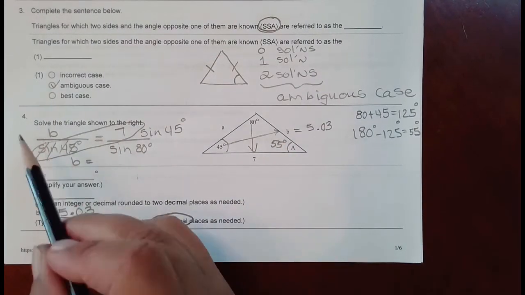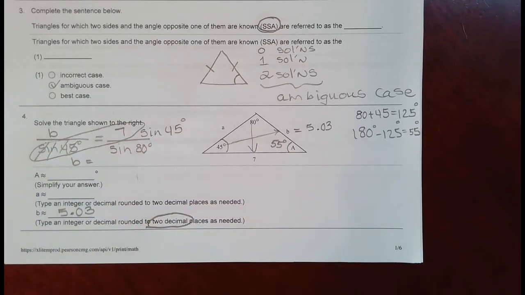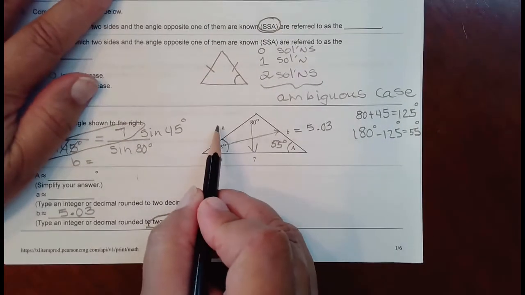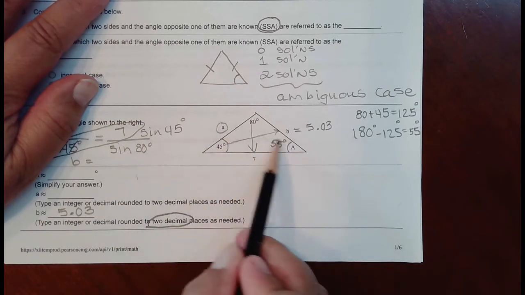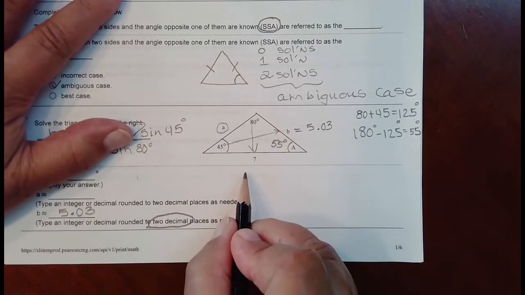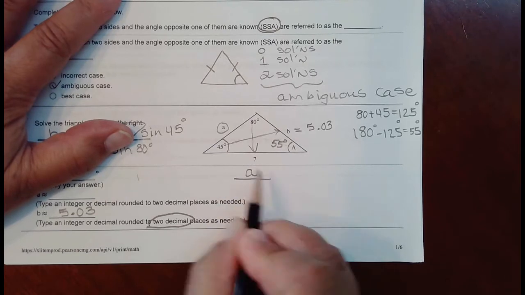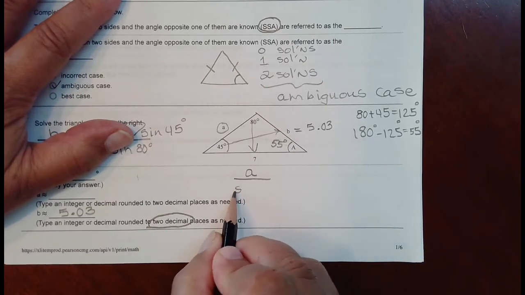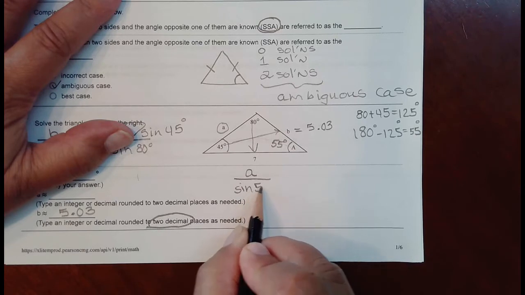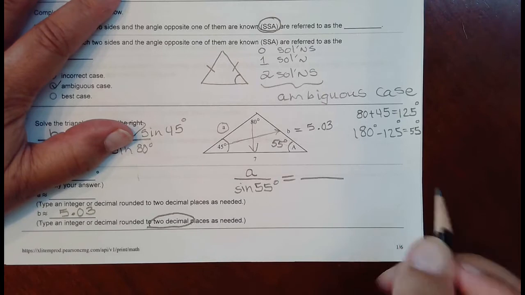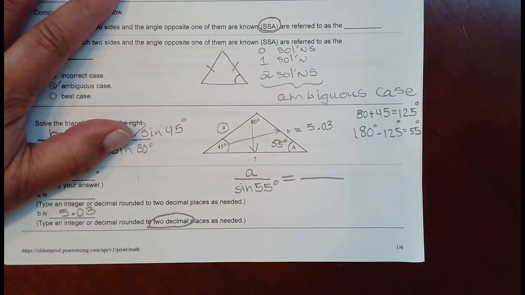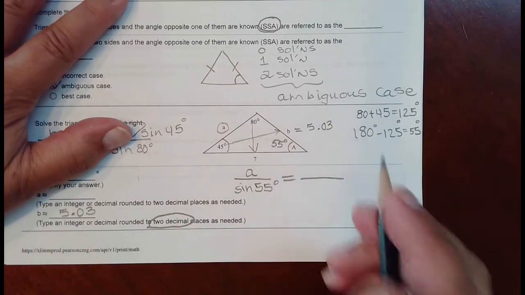You have not solved this triangle until you have found each and every single unknown value. That's considered solving a triangle. So we still have to find side A. Therefore we're going to be using this pair, the A pair. We'll be using angle A and side A. My unknown is that side, so I'm going to put sides at the top, sine of angle A at the bottom. And then I'll do one other fraction. It's your choice. You can either use the 87 pair or you can use the 45, 5.03 that we found.